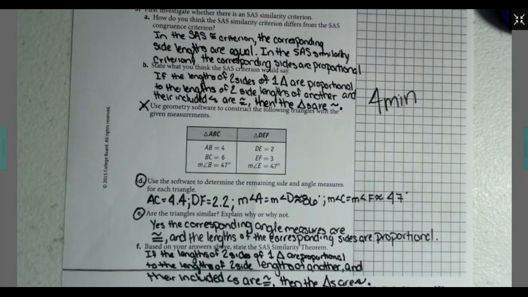All right, so in question A, as stated, in the side angle side congruence criterion, the corresponding sides are equal. In the side angle side similarity criterion, the corresponding sides are proportional, which means that they have equivalent ratios.